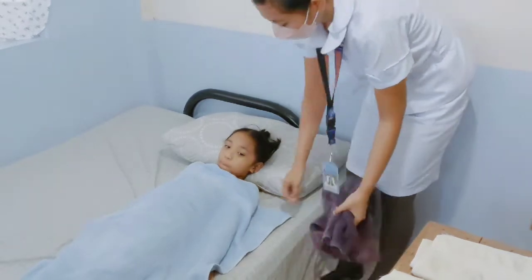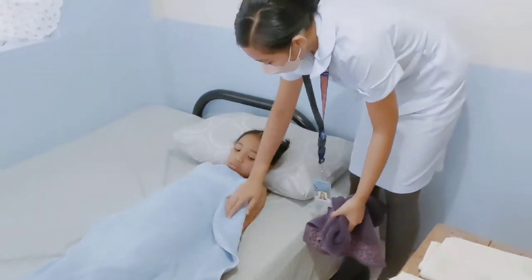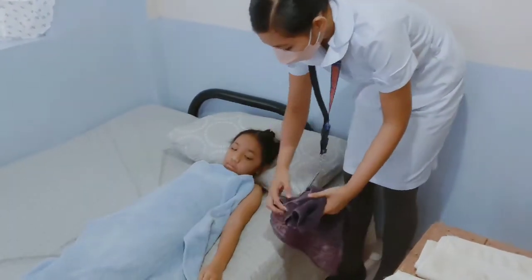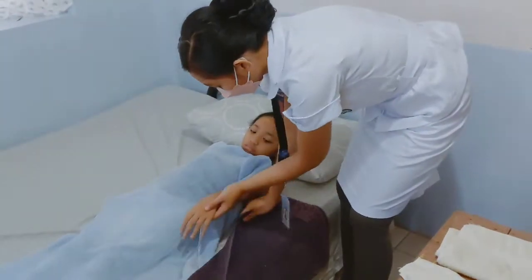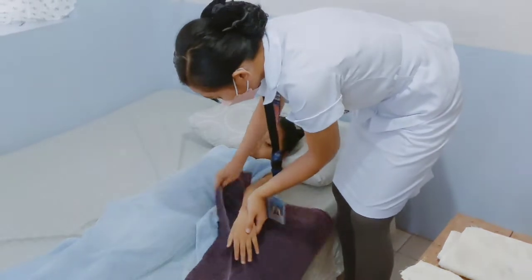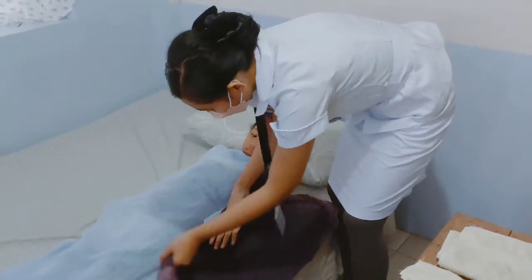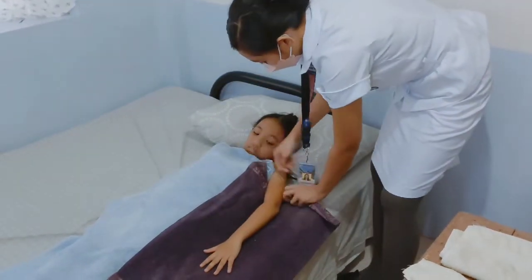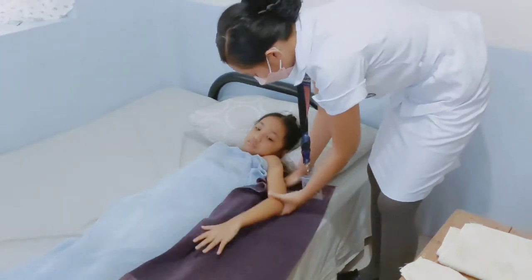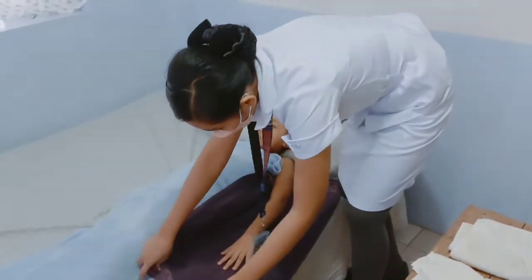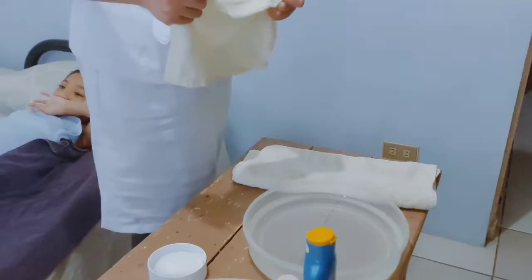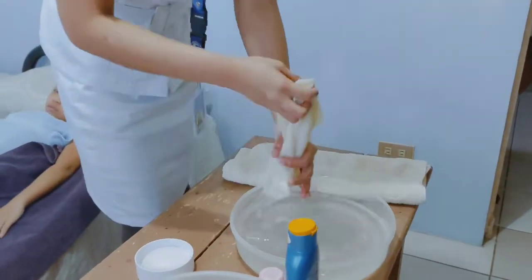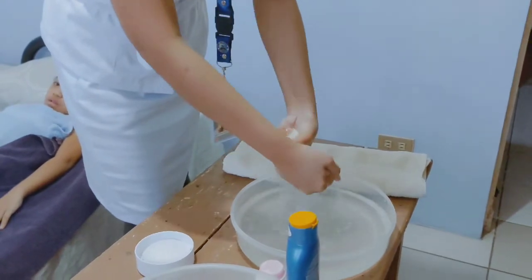So, after cleaning the face of our patient, we may now proceed to the upper limb. In cleaning the upper limb, we can now use soap. We also need to do long strokes, as long strokes stimulate circulation by facilitating venous return in the upper limb. We also want to start from the distal to the proximal.